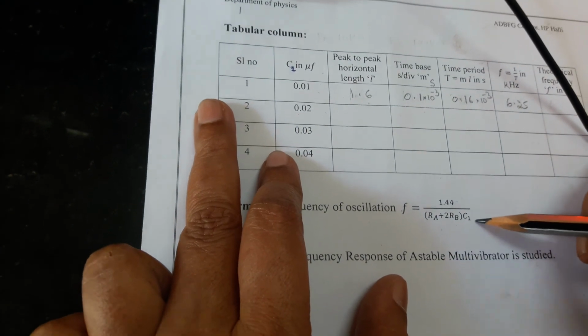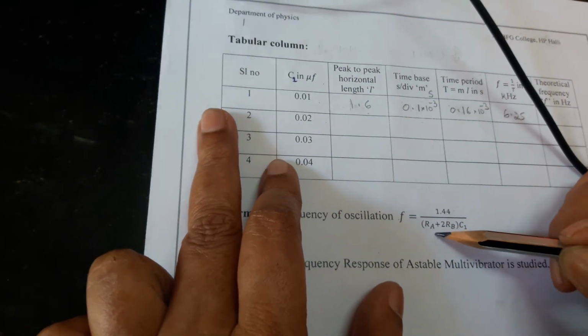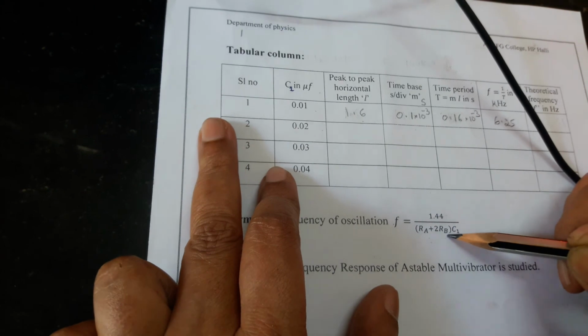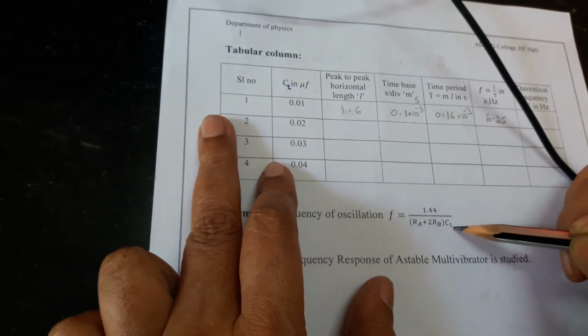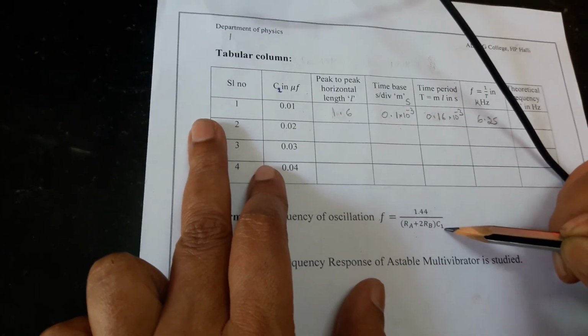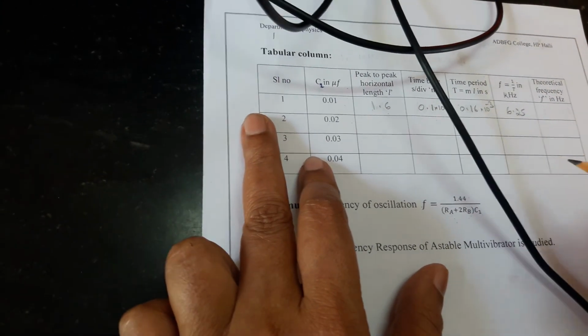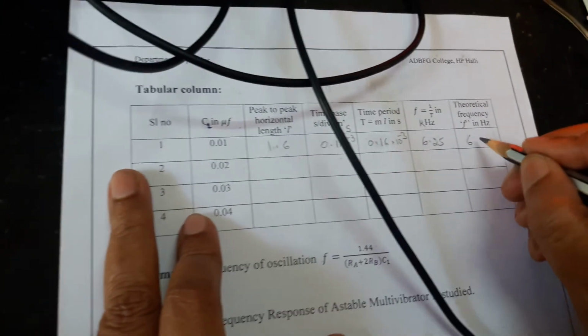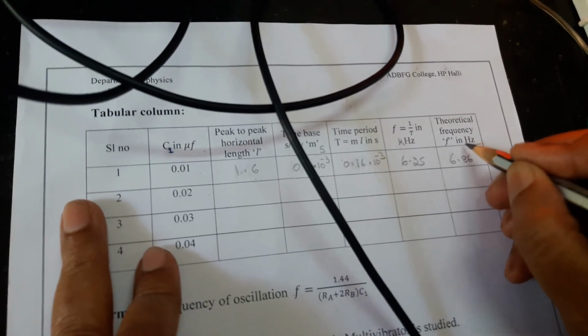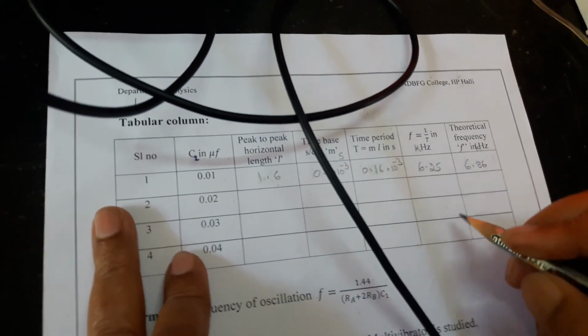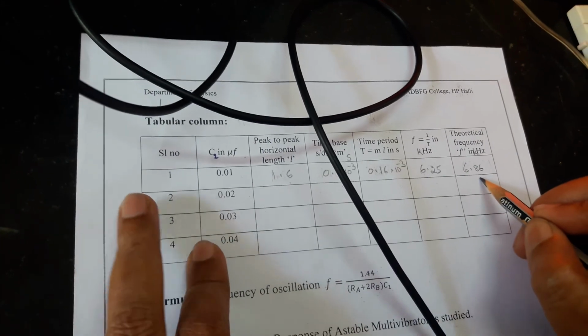(RA plus twice RB) times C1. RA is 1 kilo ohm, RB is 10 kilo ohms, and C1 is 0.01 microfarad. Substitute all the values in this one. We will get this value as 6.86 kilohertz. So these two must be comparable.